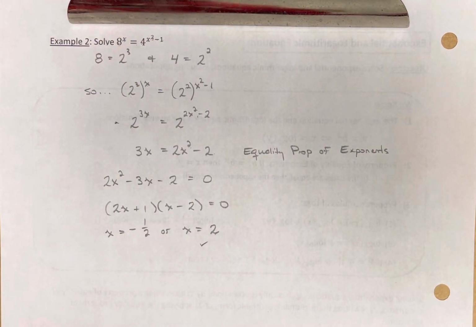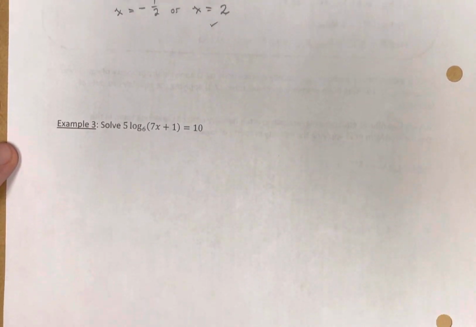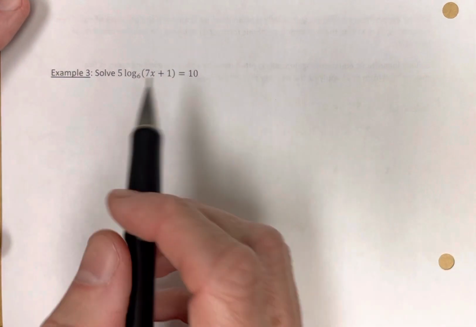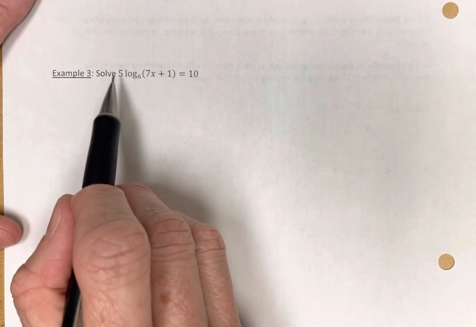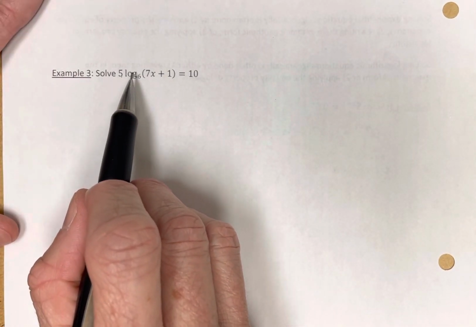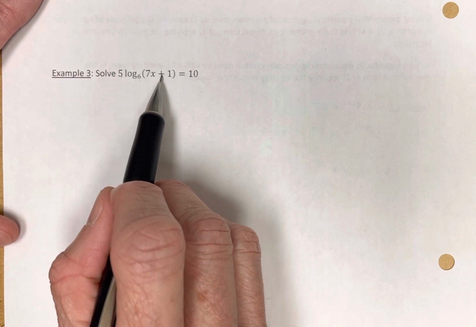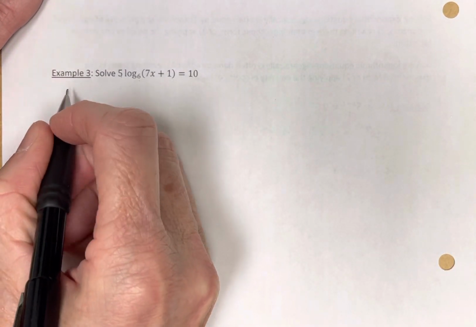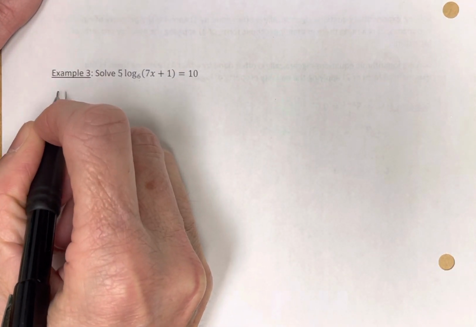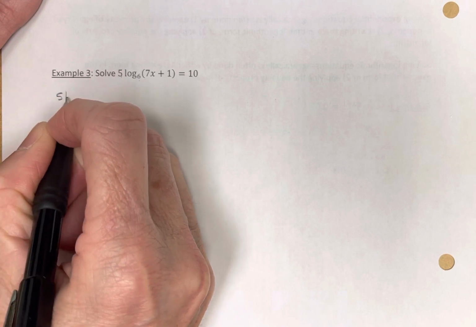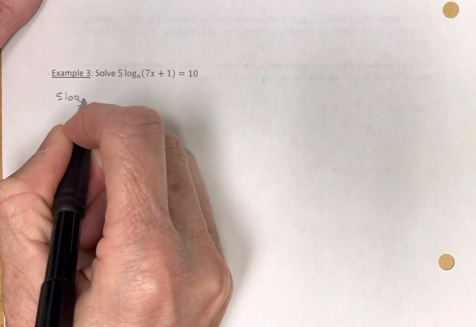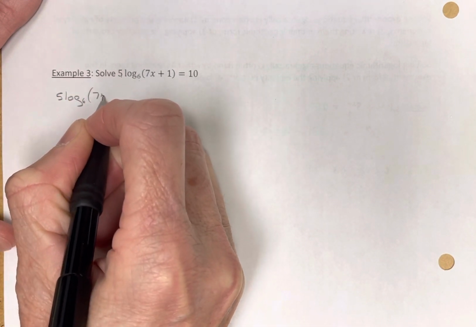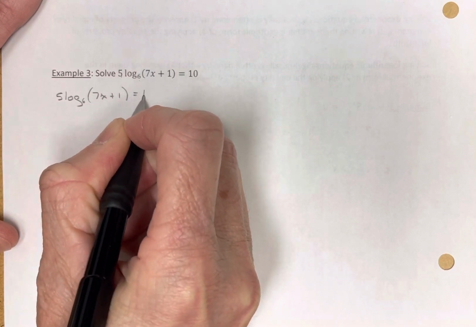Okay, solve that one using the equality property of exponents. Let's take a look at this one. Okay, example 3. Solve 5 times the log base 6 of 7x plus 1 equals 10. I'm going to solve this one in 2 ways. Okay, so the first one, I'll write it down. 5 times the log base 6 of 7x plus 1 equals 10.